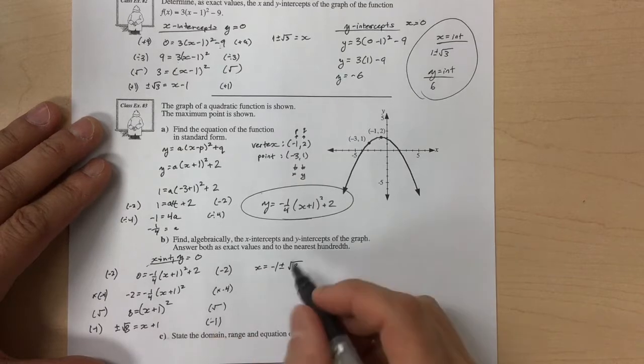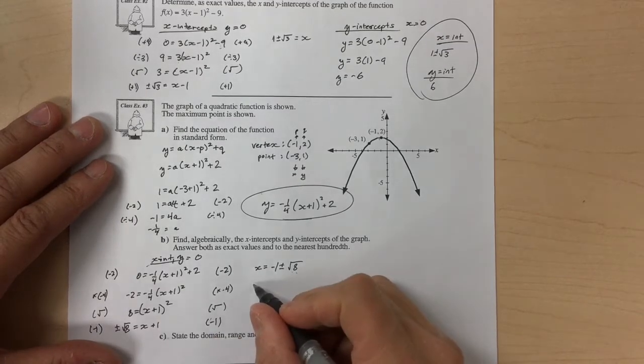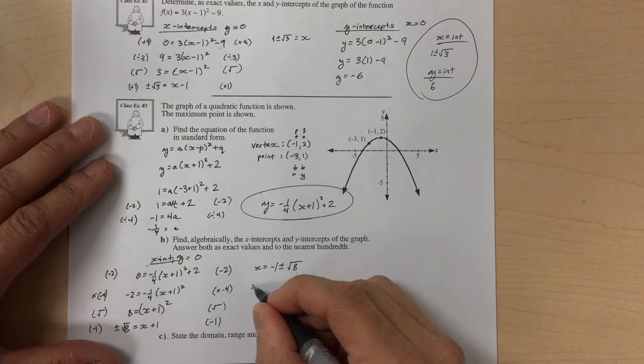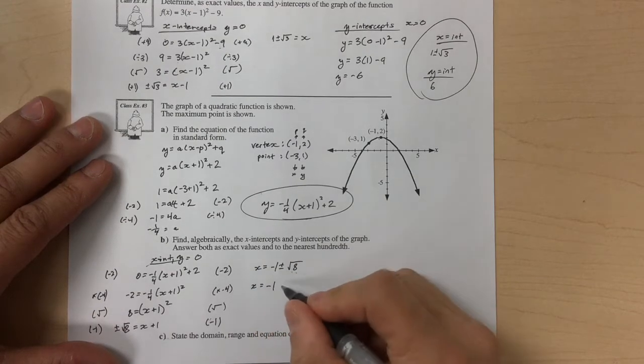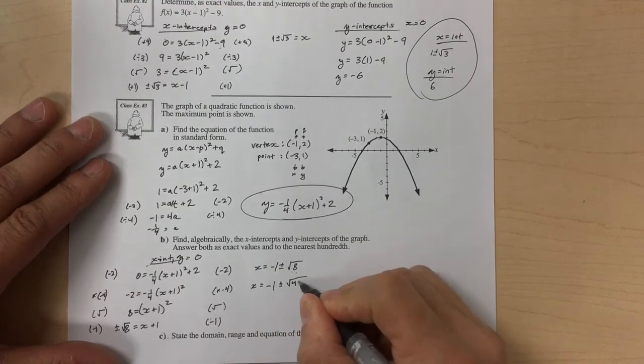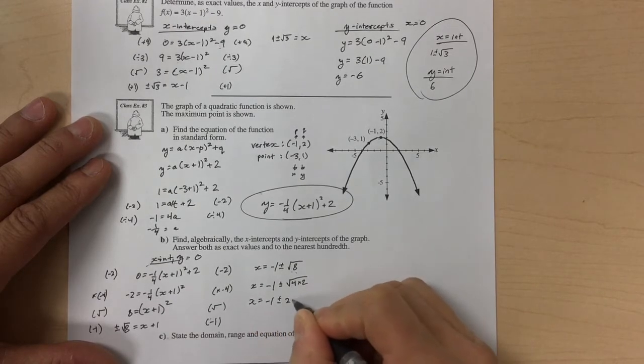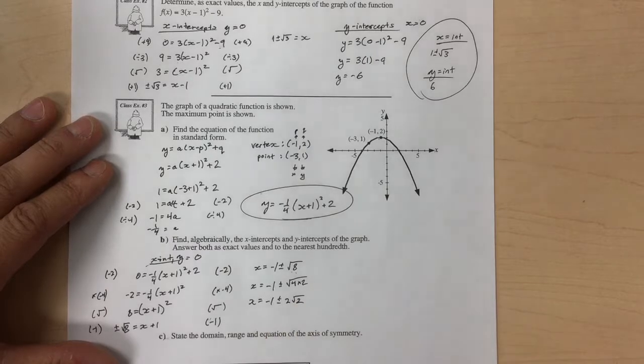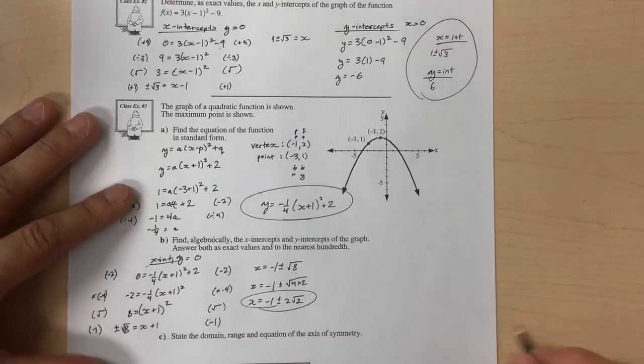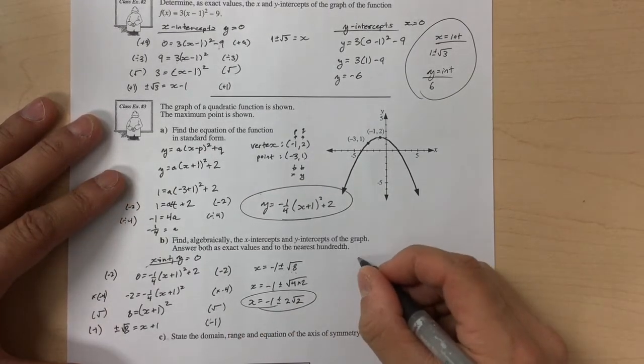And for exact values, this 8 can be broken down. So what we're going to have is x is equal to negative 1 plus and minus the square root of 4 times 2, or negative 1 plus and minus 2 root 2. So these are my x-intercepts.